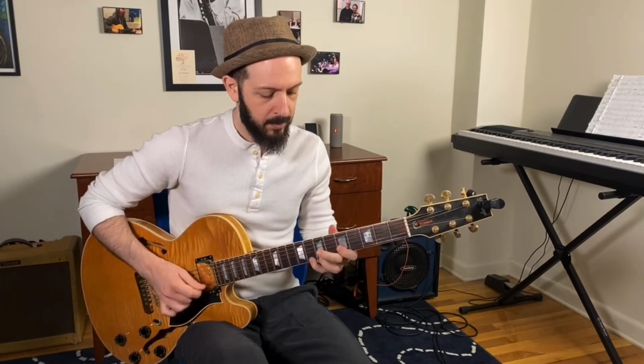I descended down this quadratonic set of dyads and then just resolved it to G major, 5-1. Did you catch it? I can't remember who was asking about that.